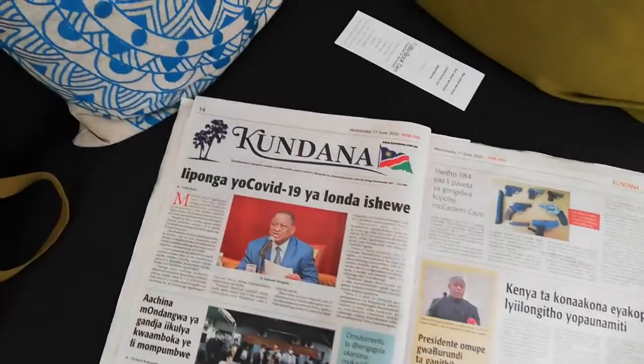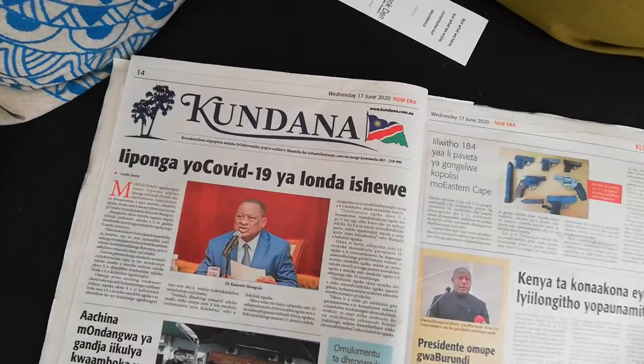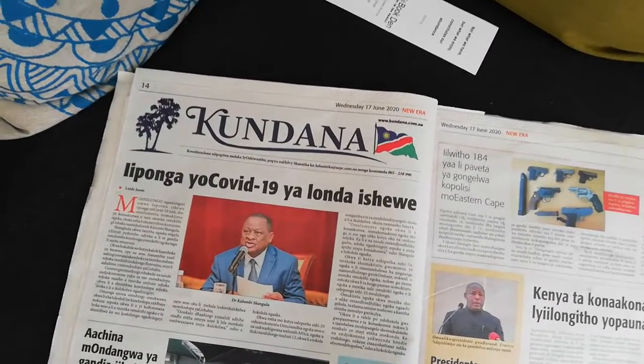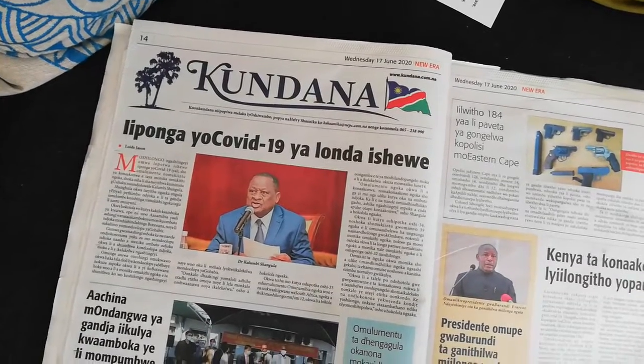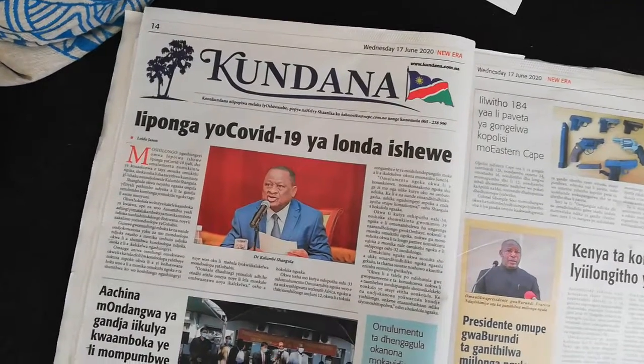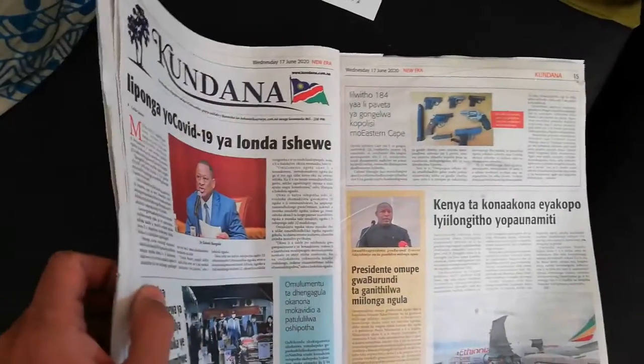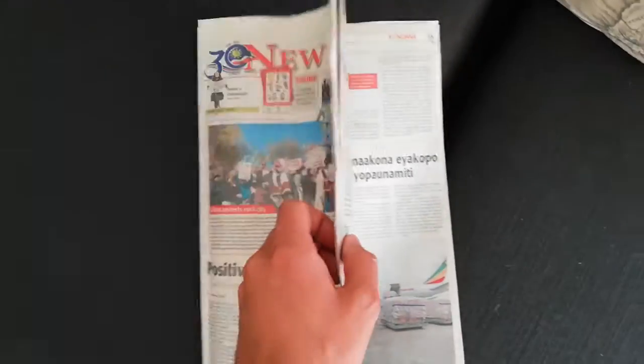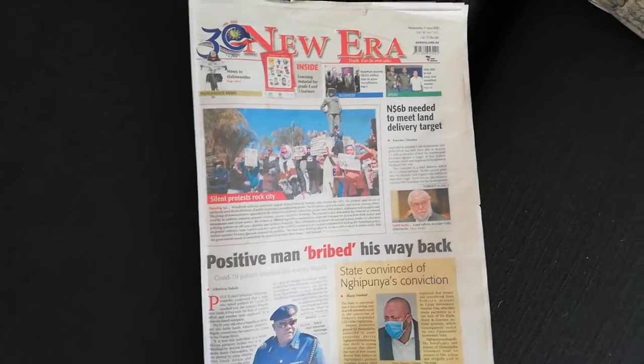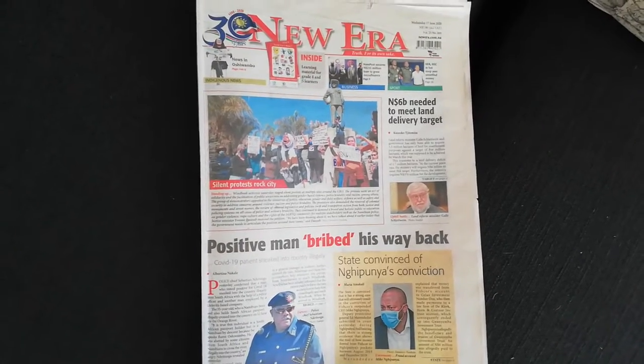Same with Kundana, which is obviously the indigenous language section of New Era. You have a different look once again, a different logo to distinguish it from the rest of the paper. But once again, as opposed to the youth section, it's more formal, more similar to the English language front page.